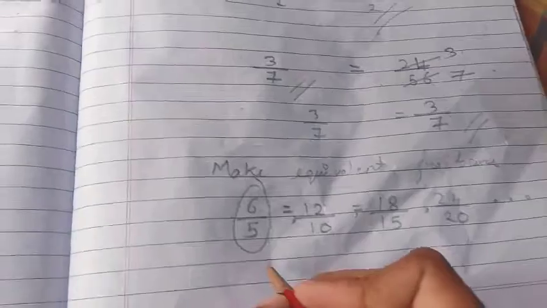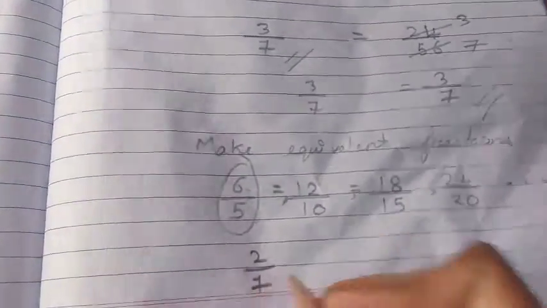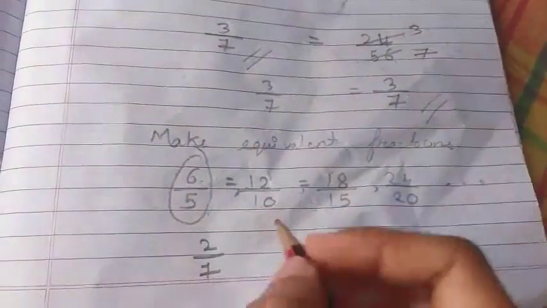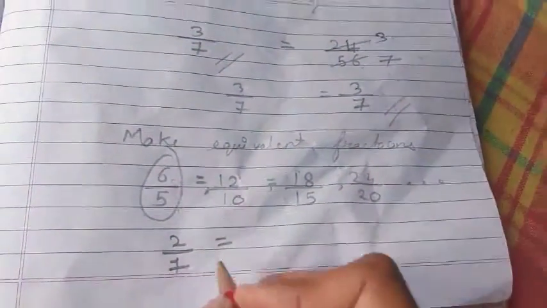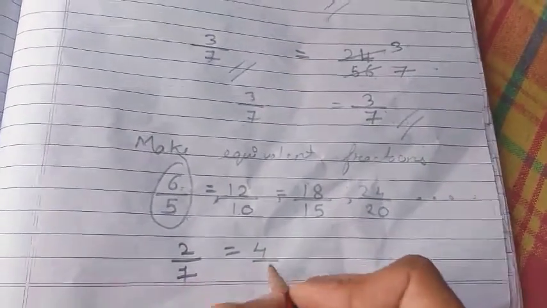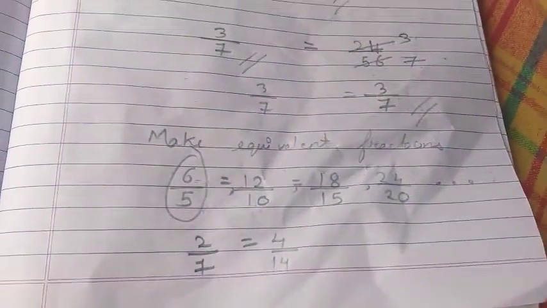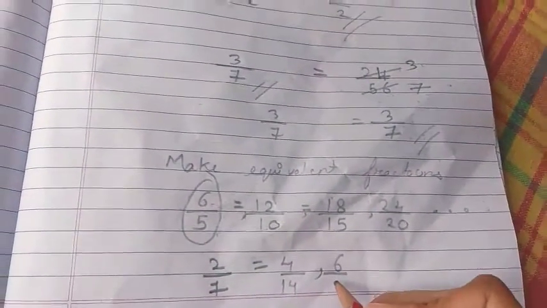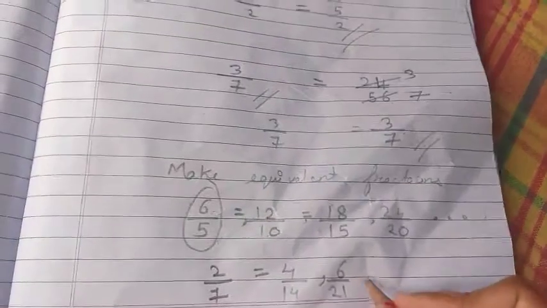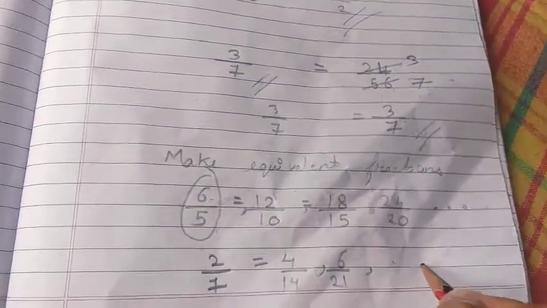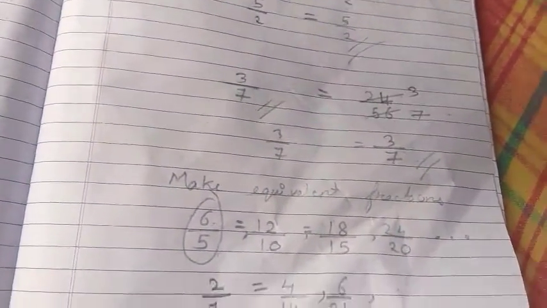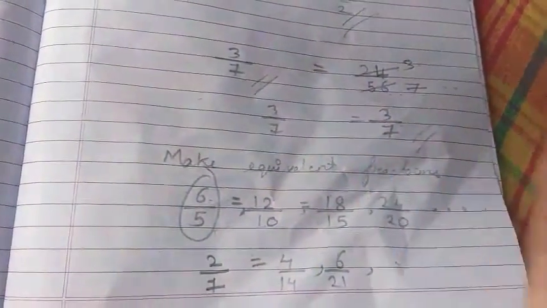So we will take one more example. 2 by 7. Make equivalent fractions of this. How will you make the equivalent fractions of 2 by 7? Write the table. 2 2s are 4, 7 2s are 14. First equivalent fraction is ready. Then 2 3s are 6, 7 3s are 21. So second equivalent fraction is ready. In this way you can make many equivalent fractions, whatever is your number. This is nothing but your equivalent fraction whose final answer is going to remain the same.